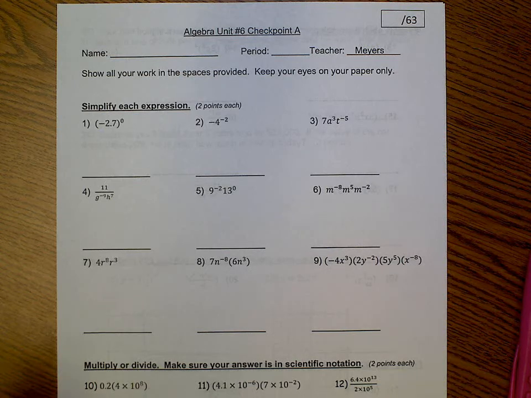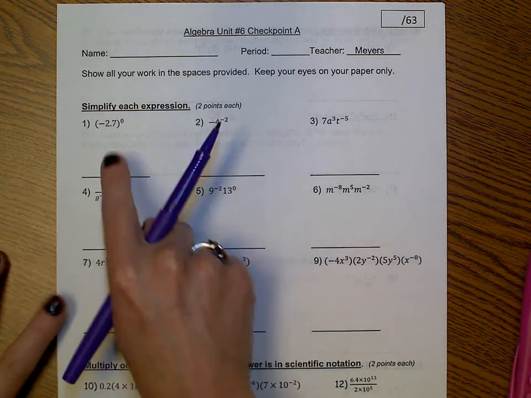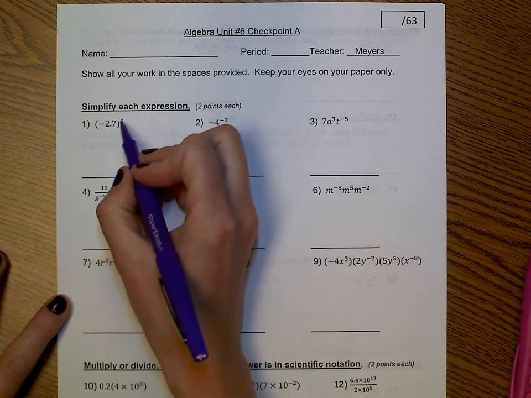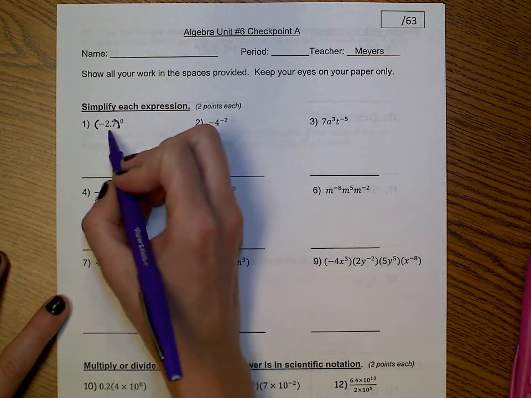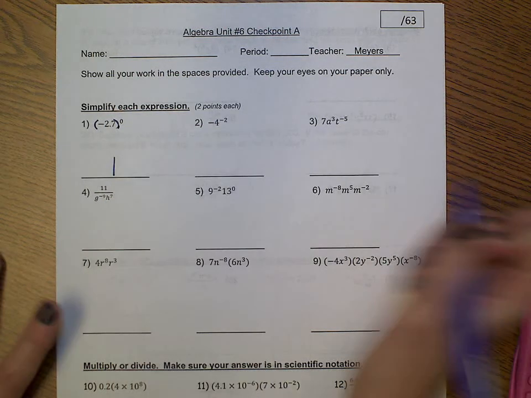All right, guys, I'm going to show you here how to solve all of the problems for checkpoint A to help you study for checkpoint B. So number one, remember anything to the 0 power, because this is in parentheses, we're good to go. It's the whole number. Anything to the 0 power is just 1.